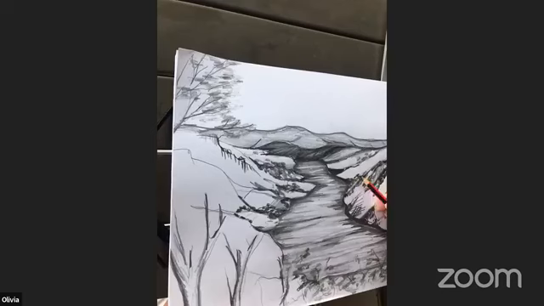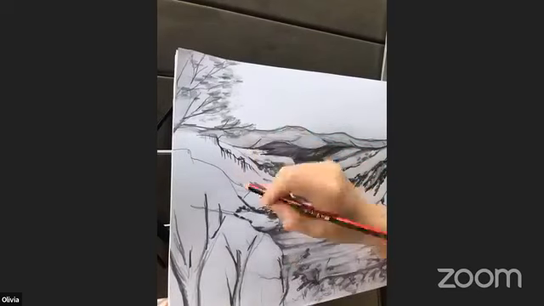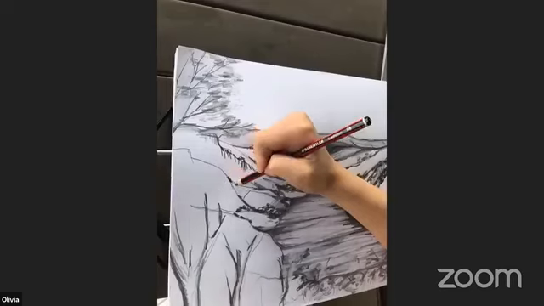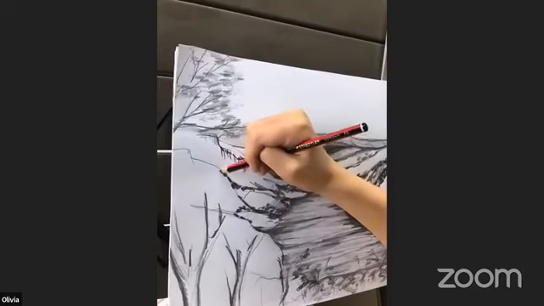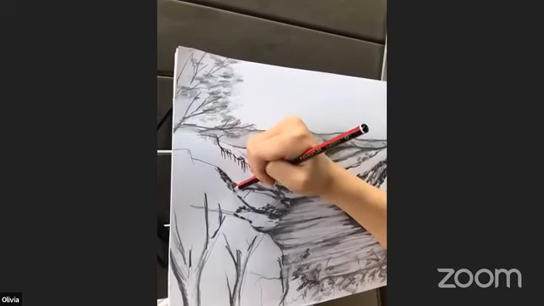You'll notice I'm just really choosing where to put these dots by where I've put these lines. So that's sort of a guide for you. Just follow the lines you've done and then go down from there. I'm just going over what I've already done. I'm just adding more as we go.